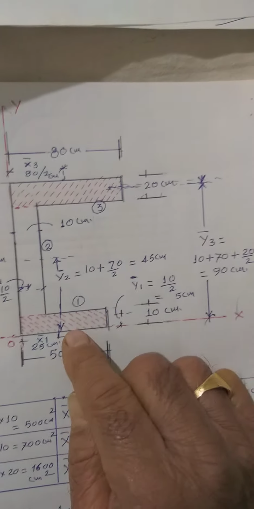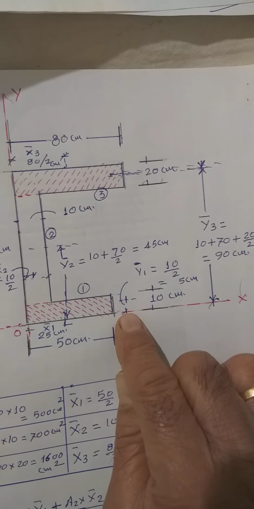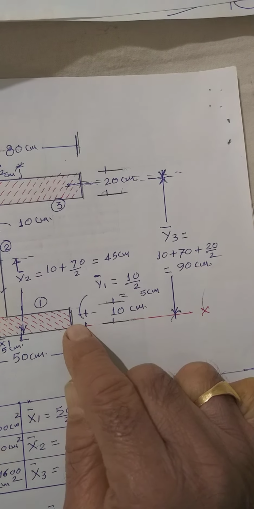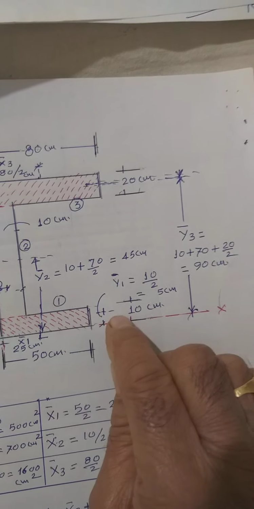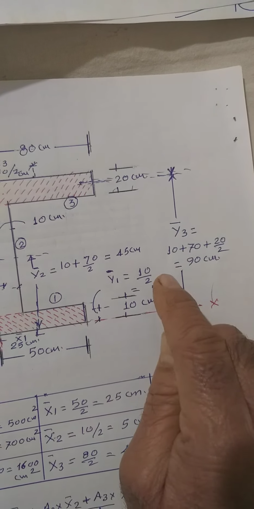Now, if I talk about figure number 1, from here this depth is given as 10 centimeter. Definitely the CG will be half of this much over here. You can see it is there. It is 10 by 2, that is 5 centimeter.